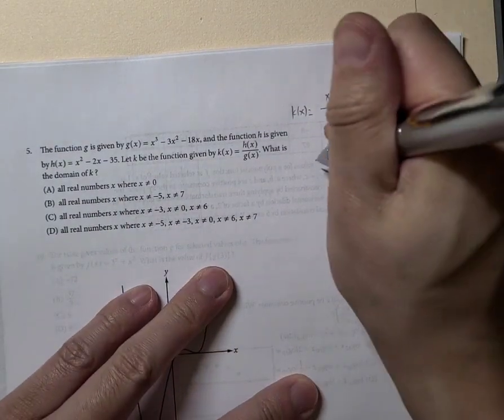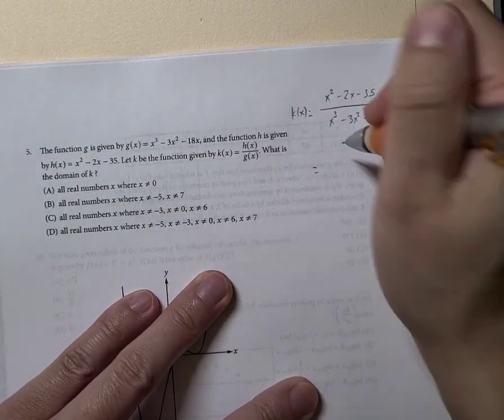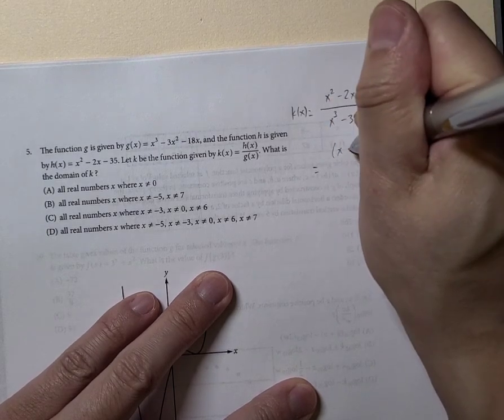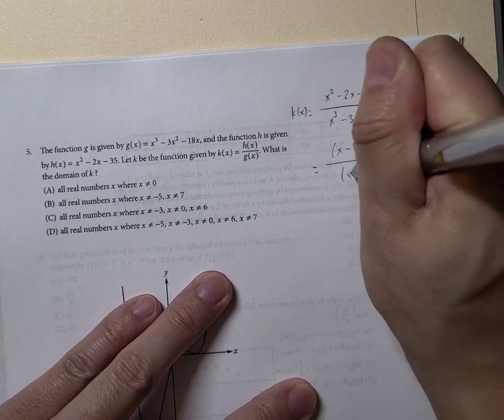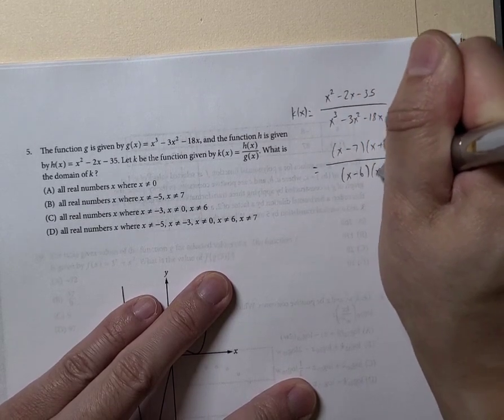Okay, so let's factor the top and the bottom. So the top we would get what? X minus 7, x plus 5. The bottom we would get what? X minus 6, x plus 3 it looks like.